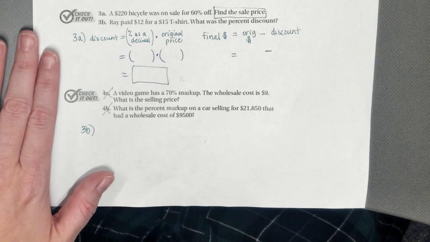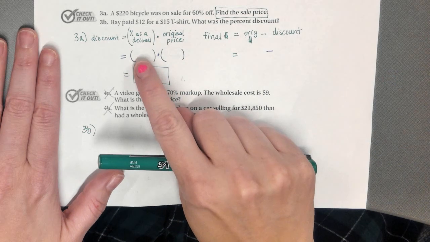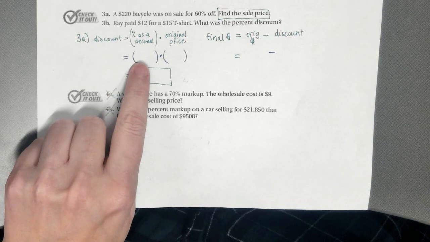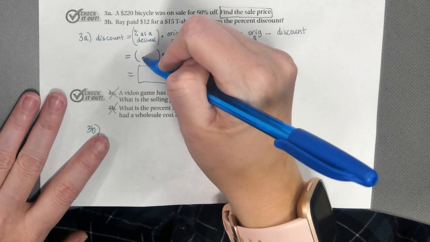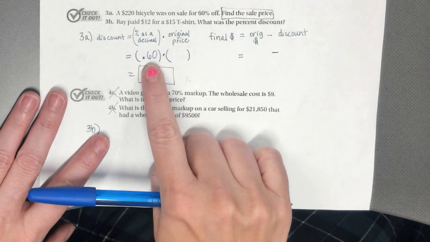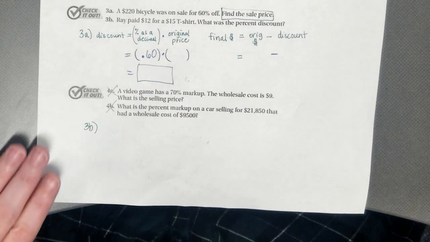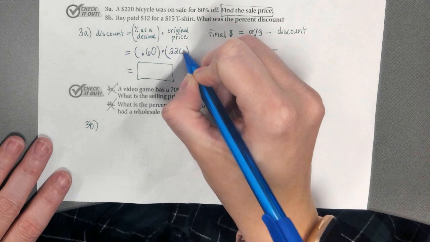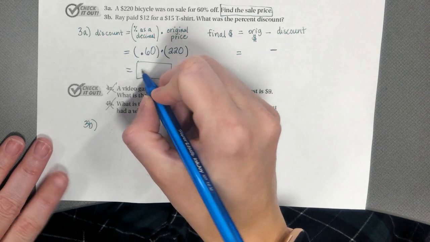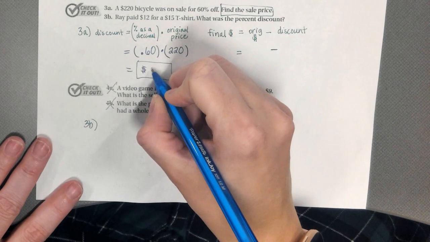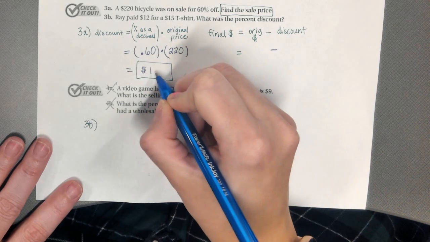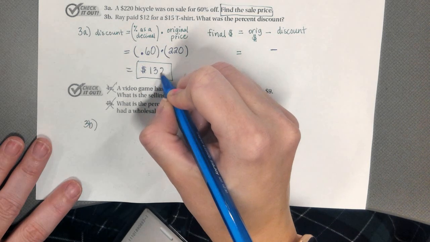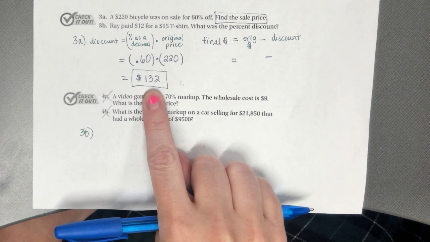For part A, what was your percent as a decimal, Keith? Yes, 0.60, great. You can use 0.60, or I saw some of you use 0.6, that is great. They're both the same thing. And then the original price of the bike was $220. When you multiply that together, Stacey, what did you get? 132. Yes, so 132.